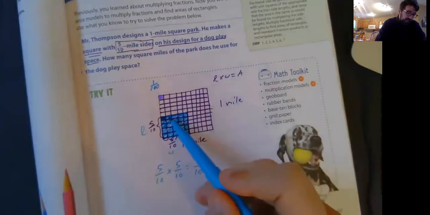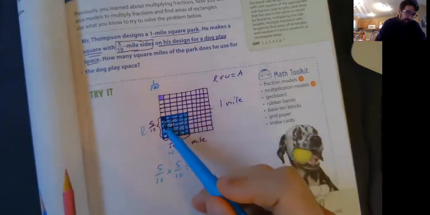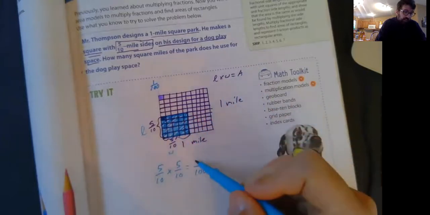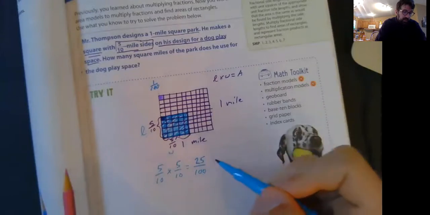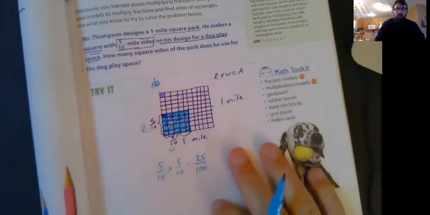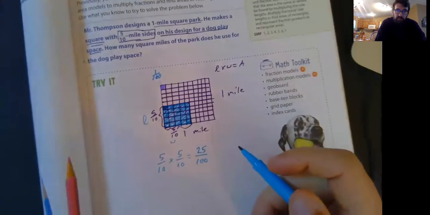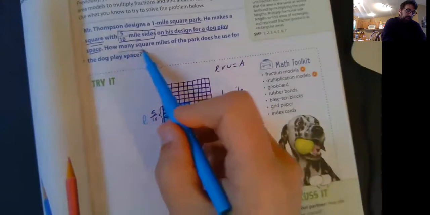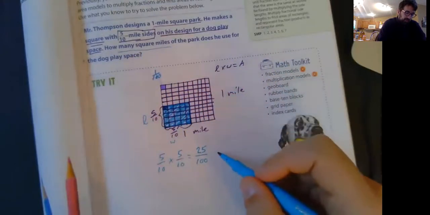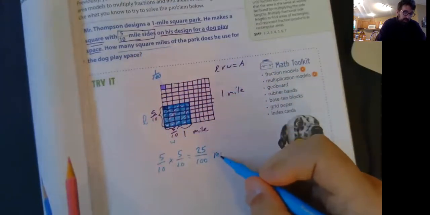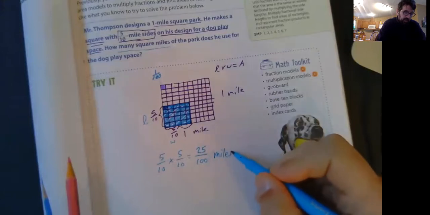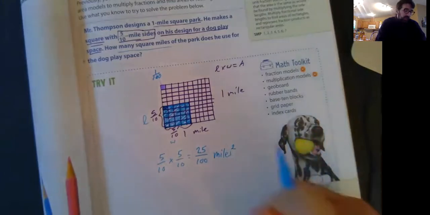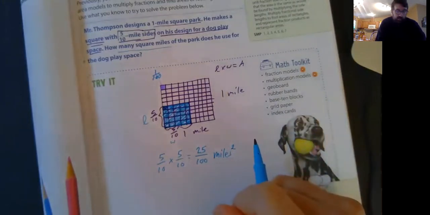So the idea is I have 1, 2, 3, 4, 5 by 1, 2, 3, 4, 5. That's a 5 by 5 array. 5 times 5 is 25. Okay, so the answer would be we'd have 25 hundredths. 25 hundredths is the answer to how many square miles. Okay, so we'd put 25 hundredths miles squared, right?